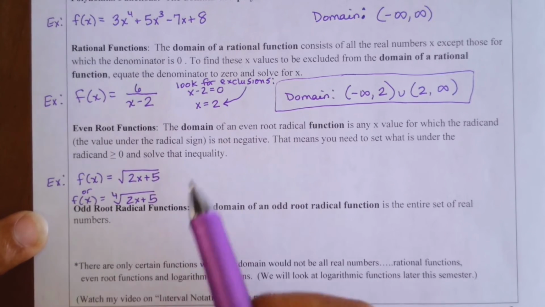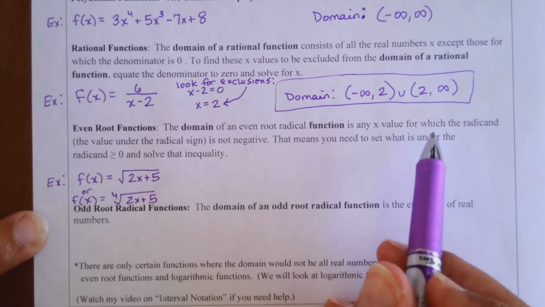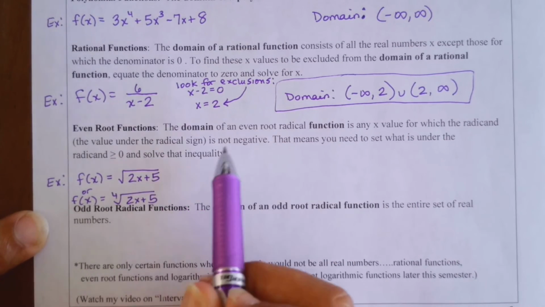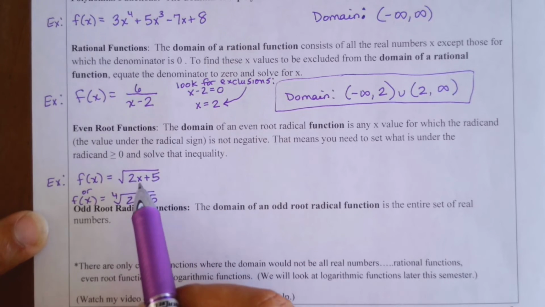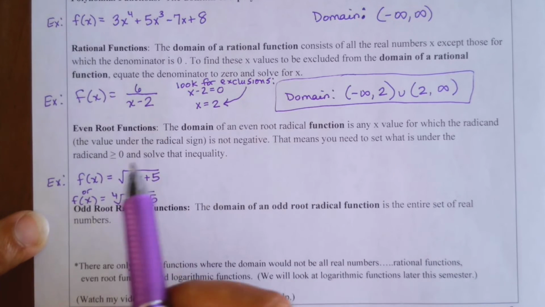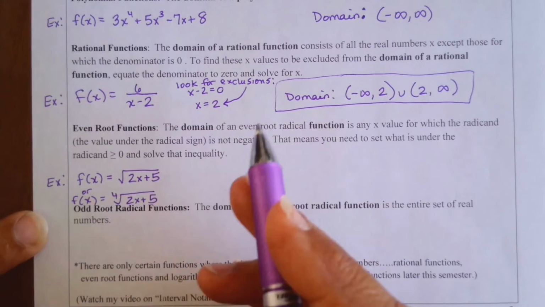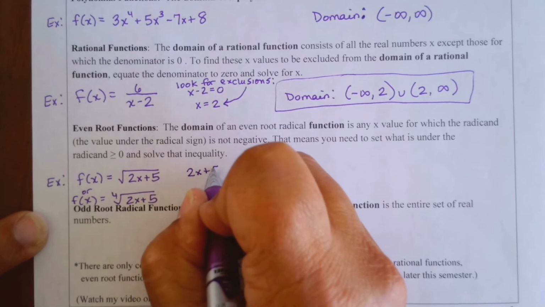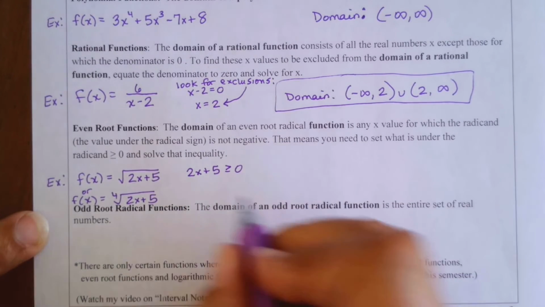Sixth root. So it says the domain of an even root radical is any x value for which the radicand, that's the part under the radical sign, is not negative. So that means this has to be positive. In order to do that, it says set what is under the radicand greater than or equal to 0 and solve it.